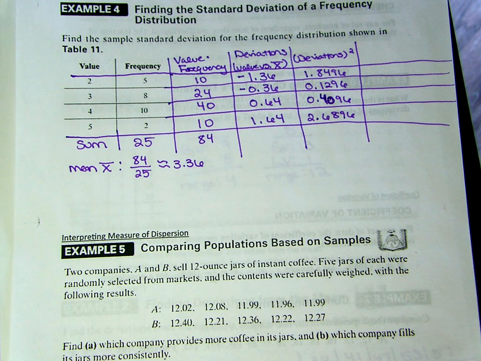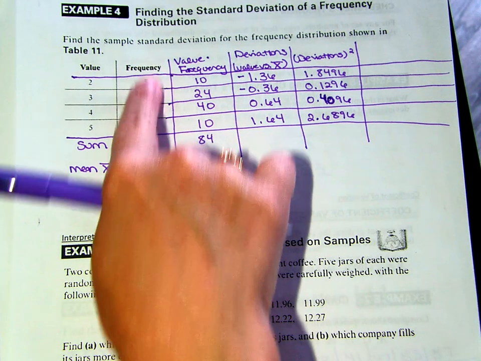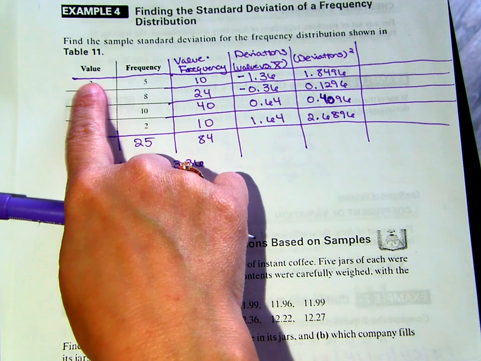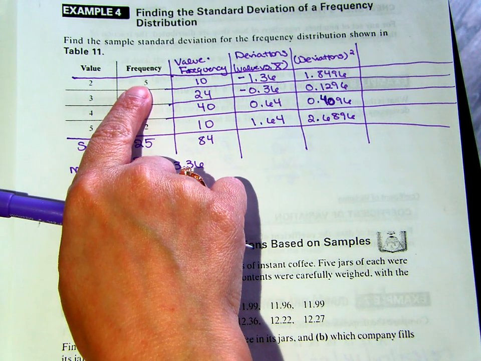Now, after that, we would typically start summing stuff up. But this one is a little bit different because these deviations don't take into account the frequency that things come up. They don't take into account that we got 2 five times and so on and so forth. So when you do the standard deviation of a frequency distribution, you're going to have one more piece that you have to do first.